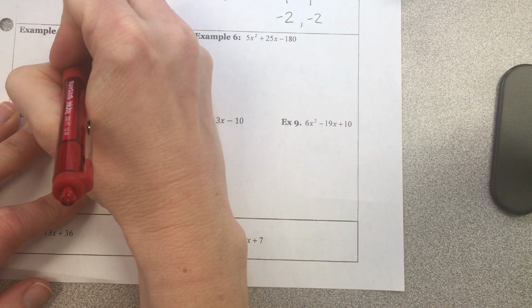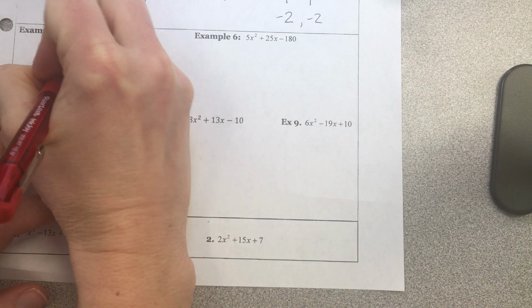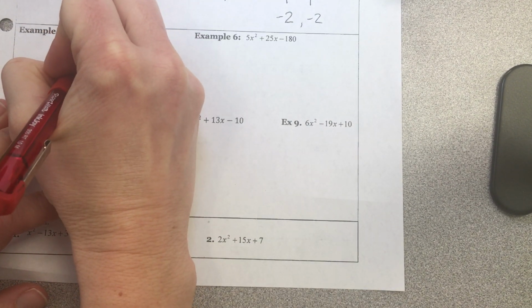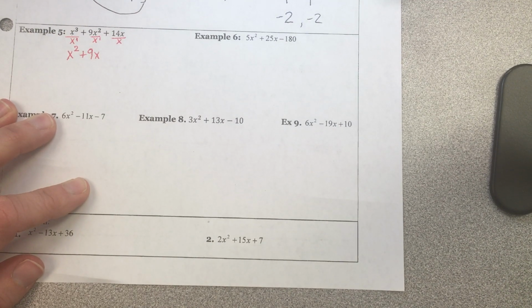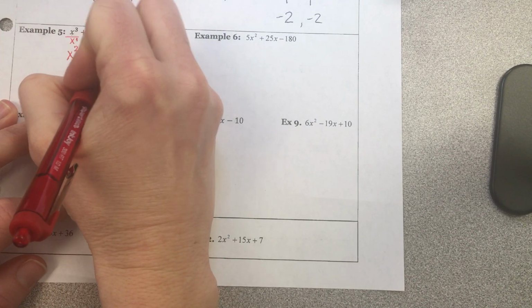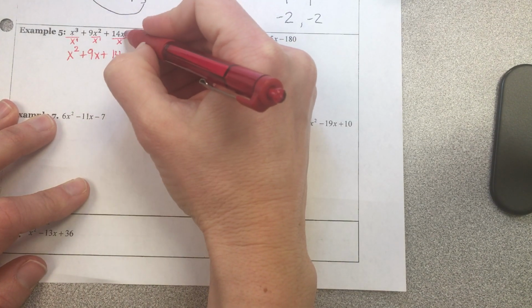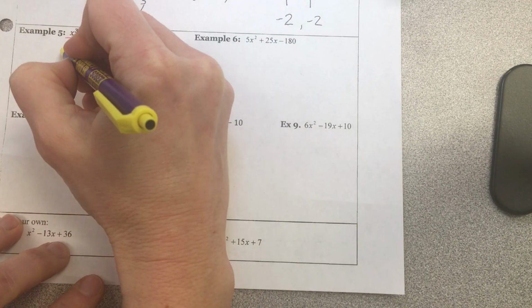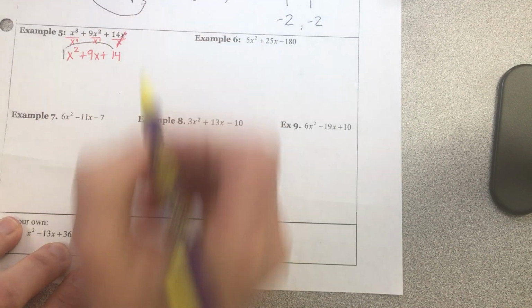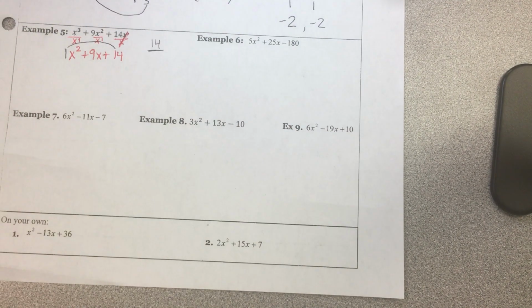So subtract your little numbers. 3 minus 1 is 2. Bring down your 9. Subtract your little numbers. Bring down your 14. What happens to these x's? They cross out. Now you're ready to multiply. 1 times 14 is 14, and you put it out to the side.